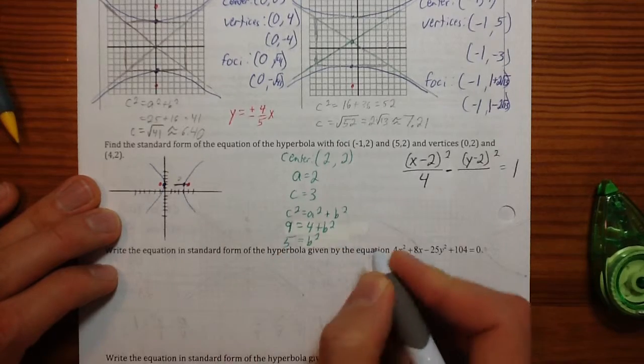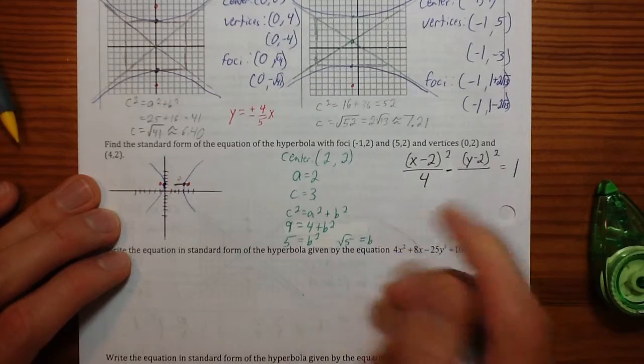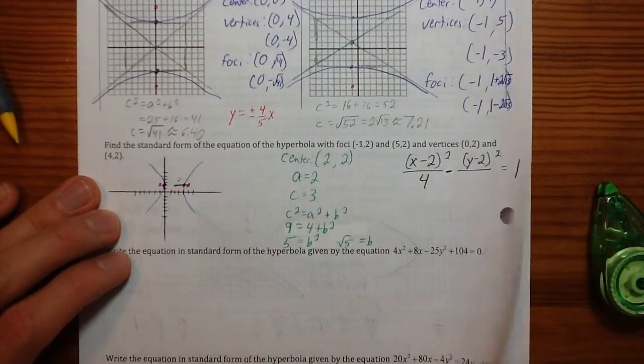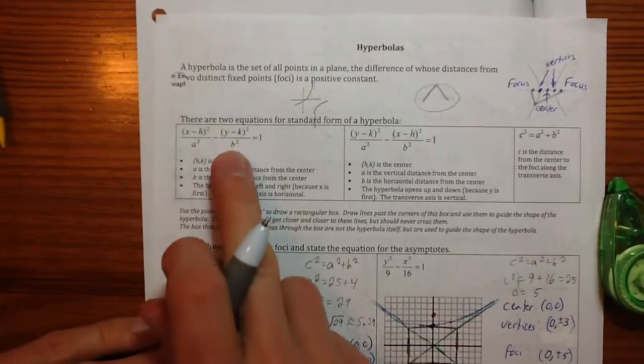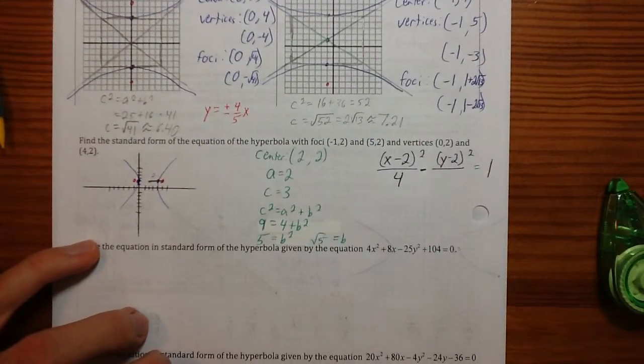B squared is 5. And for what it matters, B is the square root of 5, but you know what? When I plug it in the formula, and formula, what formula? I'm looking at this right here. I'm going to put a 5.